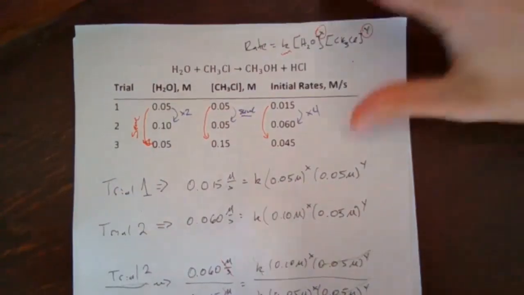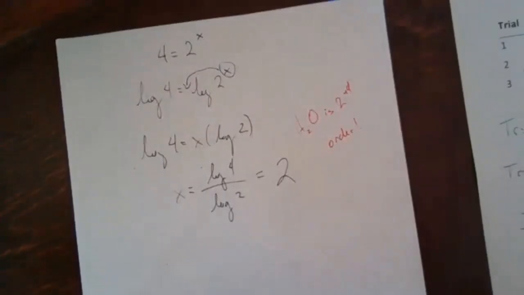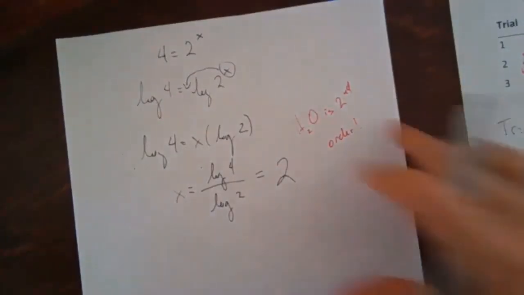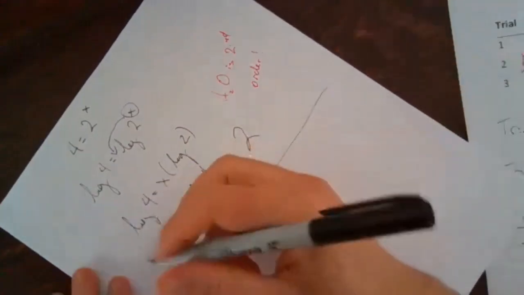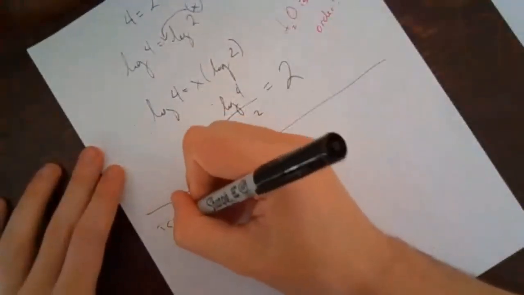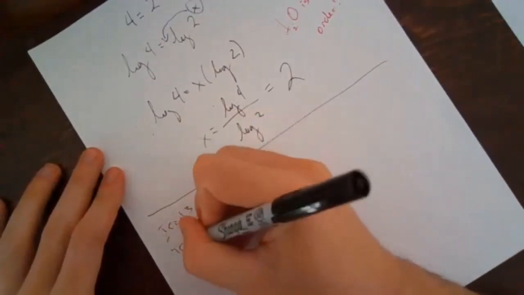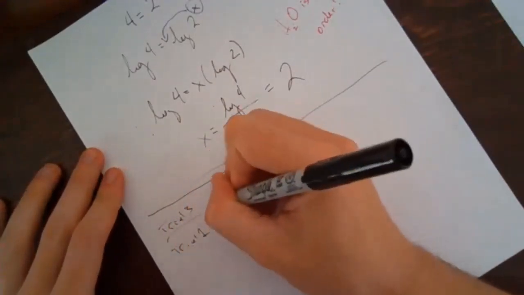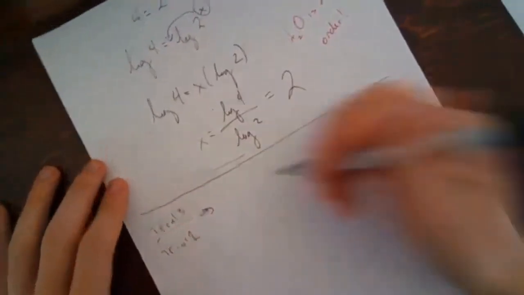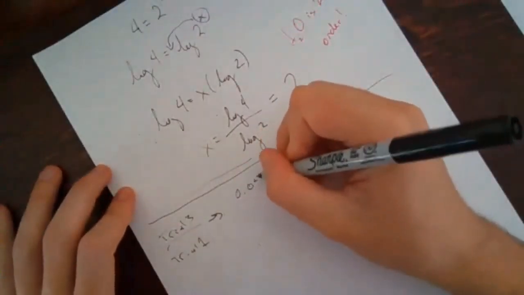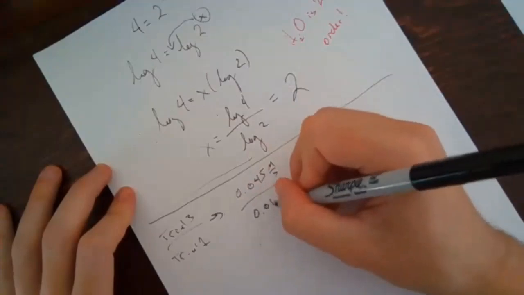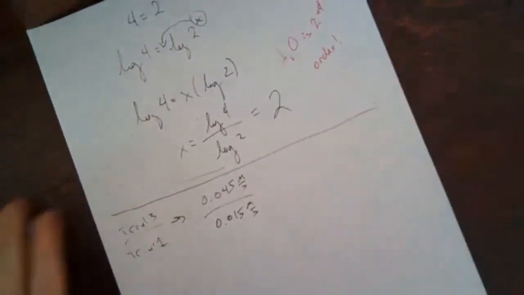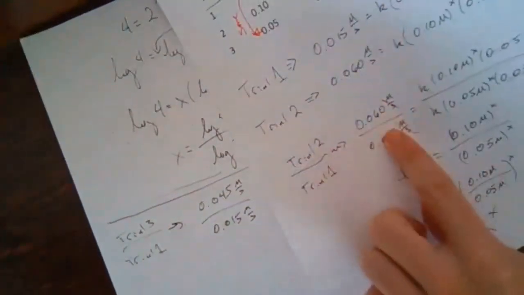And so we can go through and set ourselves up. We're going to do trial 3 divided by trial 1. And so I'm going to take my rates, doing the same idea I did with trial 2 divided by trial 1.